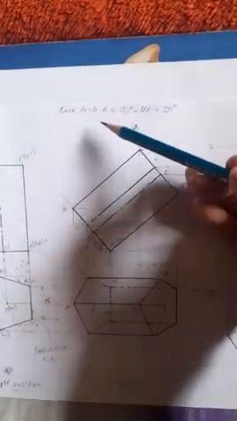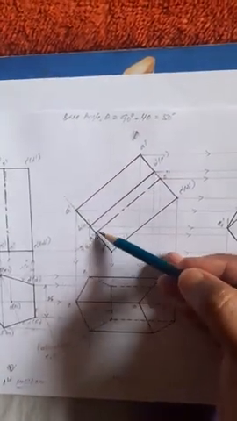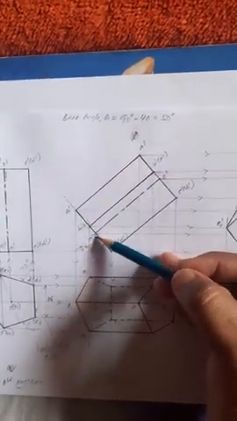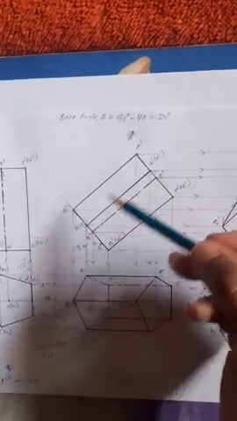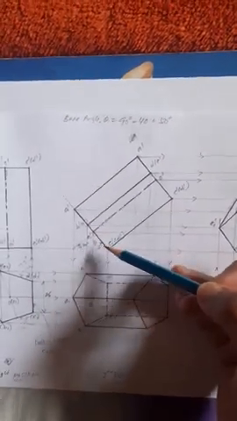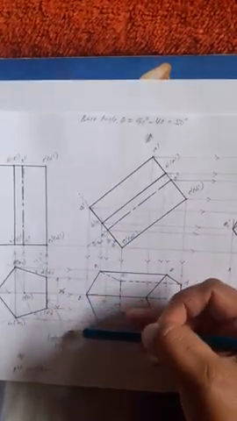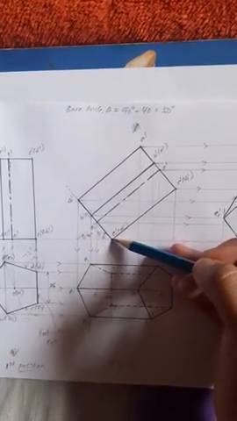What is the base angle? I'll call it theta. This is a right angle triangle, right? This is 90 degrees. I want theta. Theta is equal to 90 minus 40, which is equal to 50 degrees. The base angle theta is 50 degrees. Now the resting edge is C1 D1. Mark the points on the XY line, C1 dash, D1 dash.